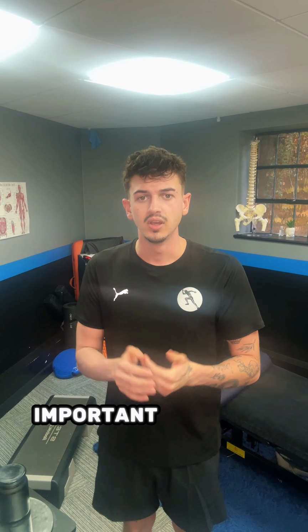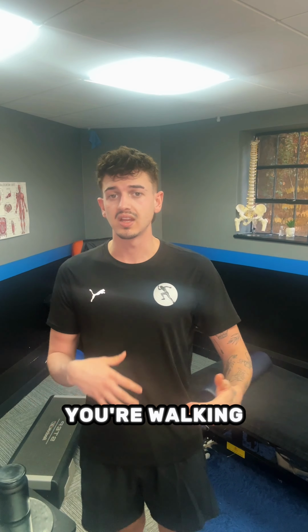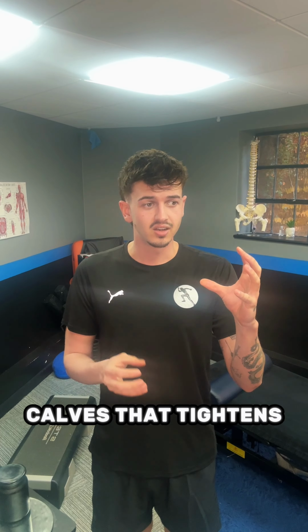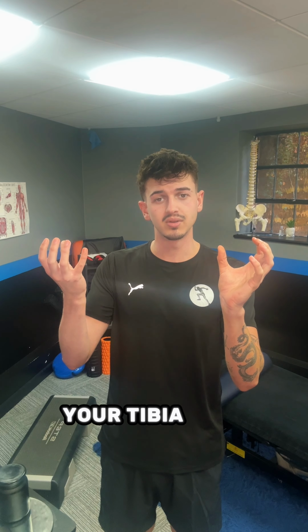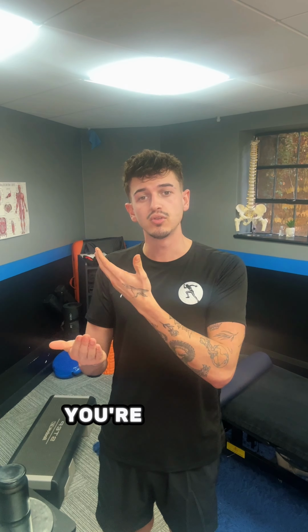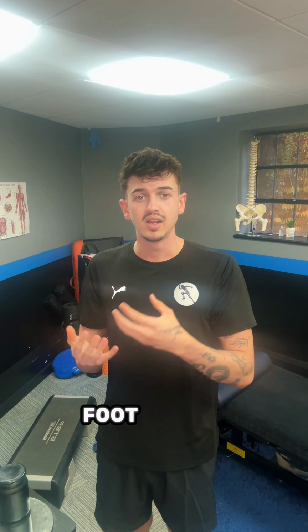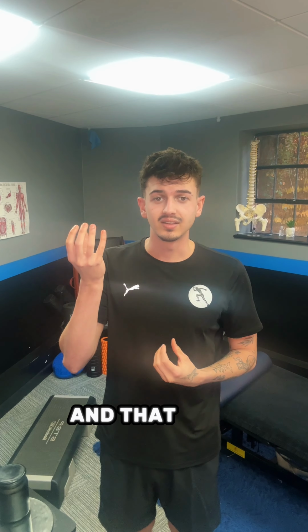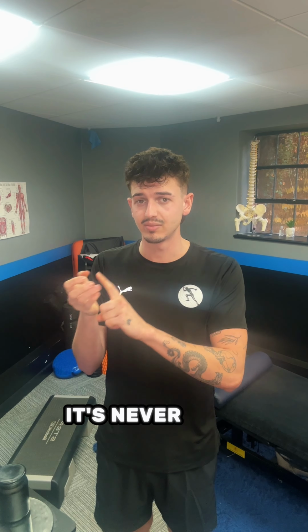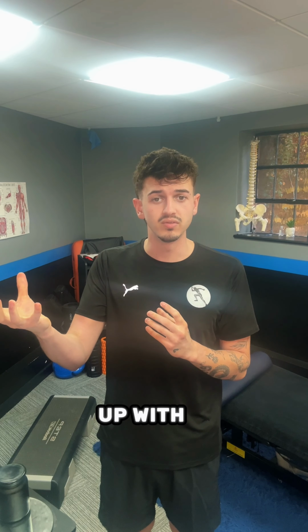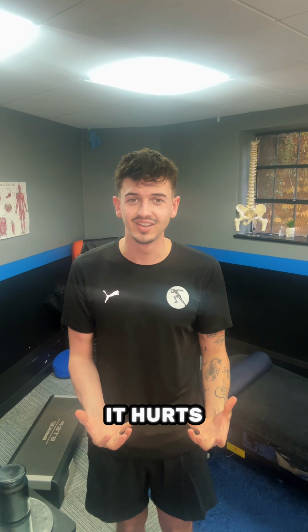Why is this important? So, you're training one muscle group. For example, when you're running, you're walking, you go to the gym, you do calf raises. You're training your calves. That tightens them up. They're nice and strong. They can do their job. However, you don't train your tib anterior, and every time you're running, you're planting the foot, it's that impact going through, and that tibialis anterior isn't strong enough, it's not got the endurance, it's never been trained to compete with it. So that's why when you go and run a long distance, you get those shin splints, because it hurts.